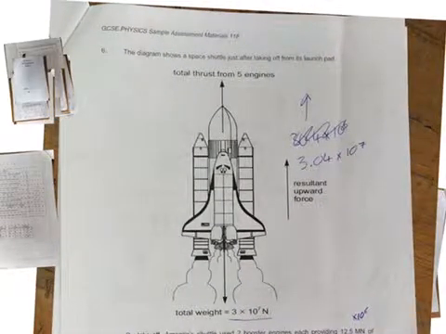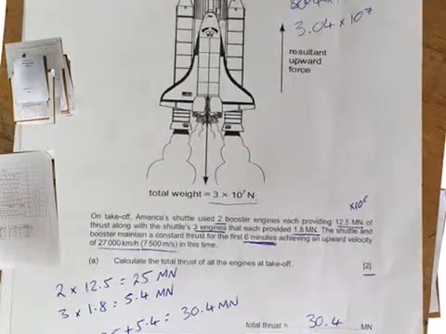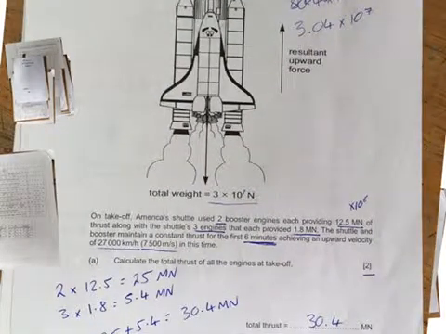Another one on rockets here. The diagram shows a space shuttle just after taking off from its launch pad. So you've got the total thrust from 5 engines there, and then the total weight is 3 times 10 to the 7 newtons. On takeoff, America's shuttle used 2 booster engines, each providing 12.5 mega newtons.